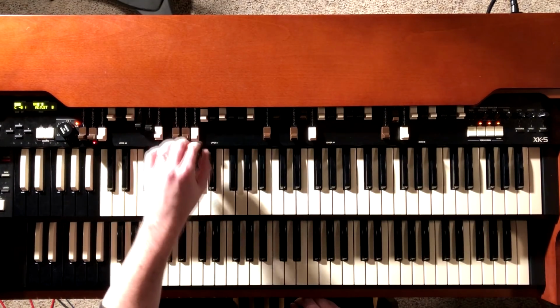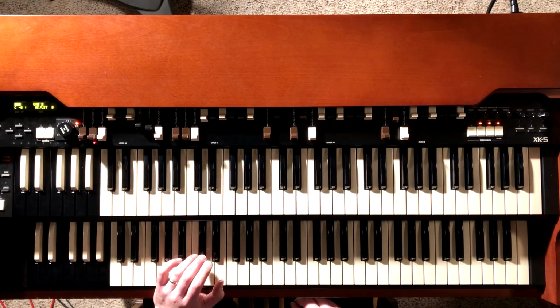So the Keyclick in the Hammond XK5 is a little more complex than in other digital organs. It's a little more realistic. In fact, it's a lot more realistic.